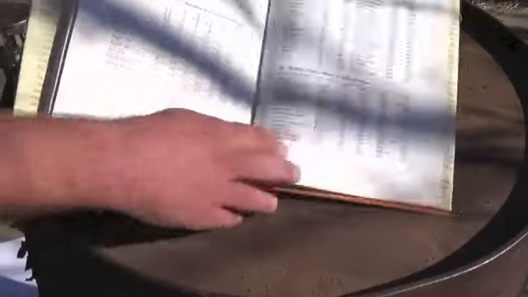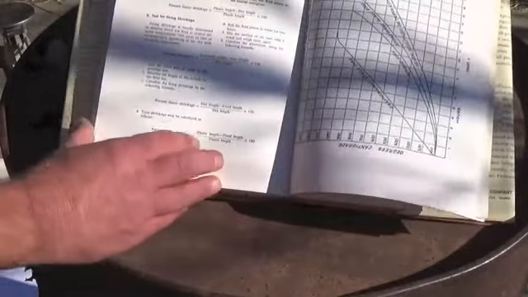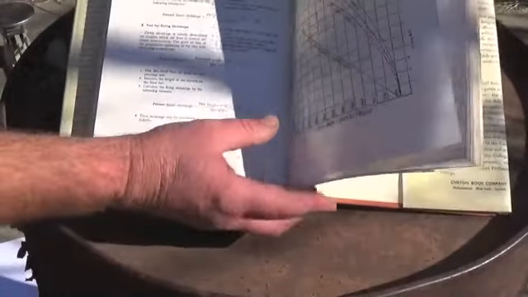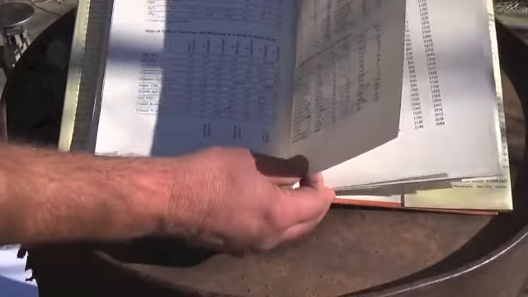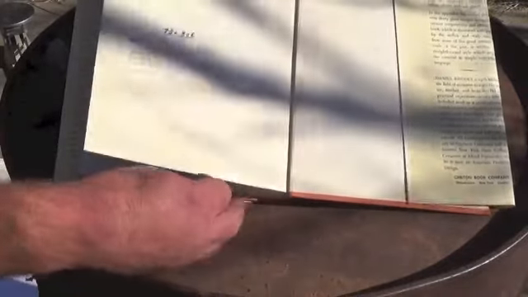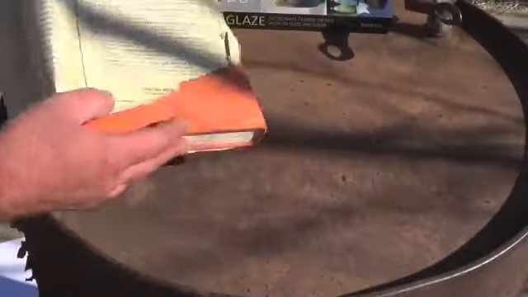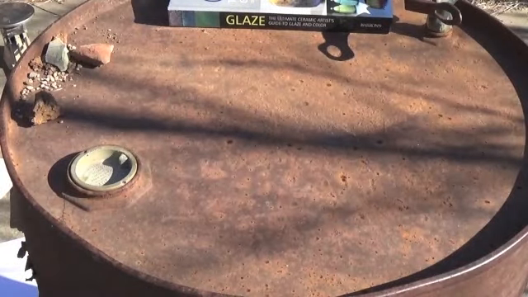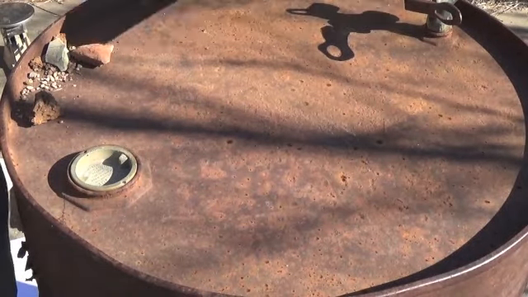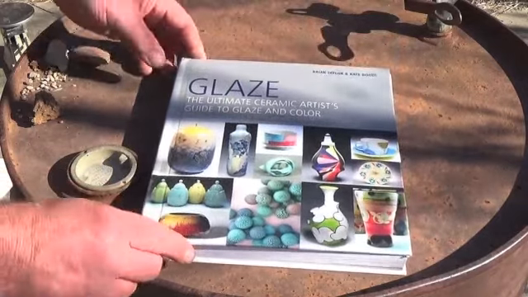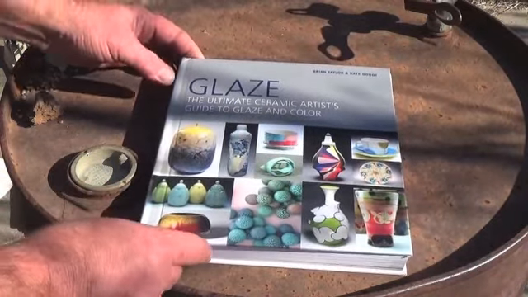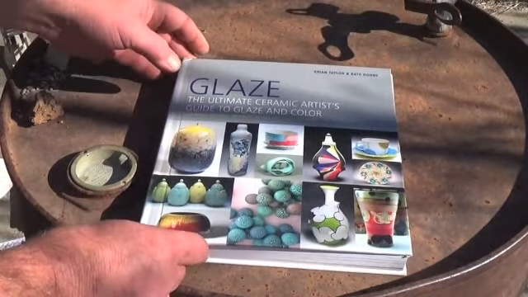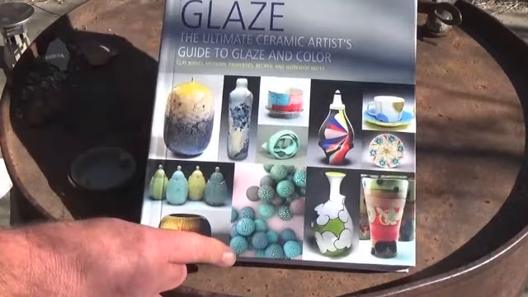There are tables that give you the molecular weight and the makeup of certain compounds that you use in glaze, so you can figure out how much flux you're putting in and how much hardener and how much glass. That was an old book by Daniel Rhodes, but this one I just picked up this morning is a more modern book, which is more like what you would probably get if you went to buy one.